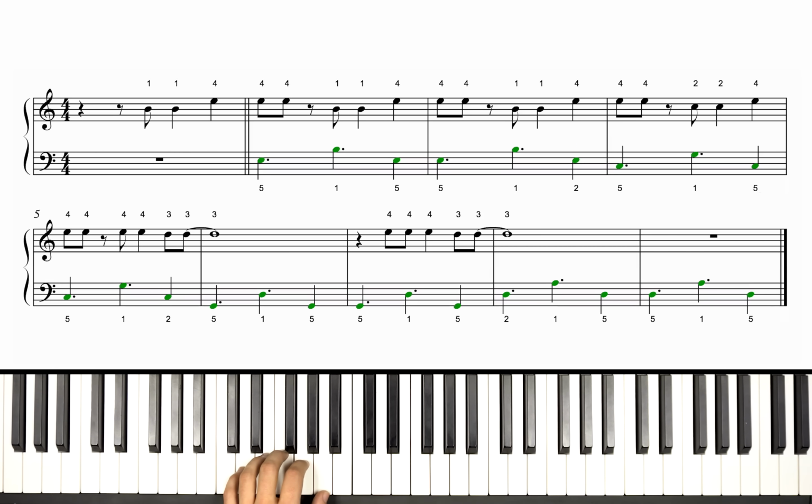Okay? If we subdivide that, it sounds like this. 1, 2, 1 and 2 and 3 and 4. 1 and 2 and 3 and 4. See that? It's kind of fast when you count it out loud, but we still, no doubt, have a 3-3-2 rhythmic grouping in the left.